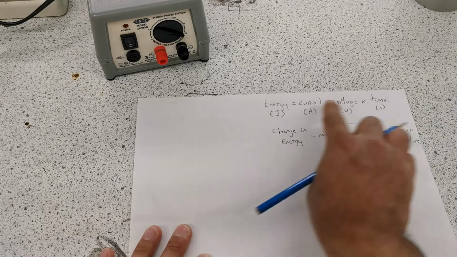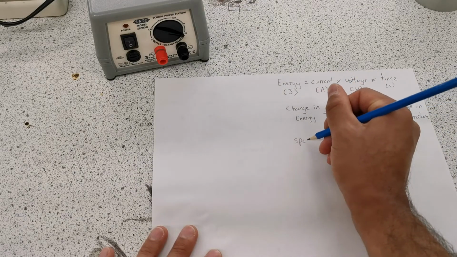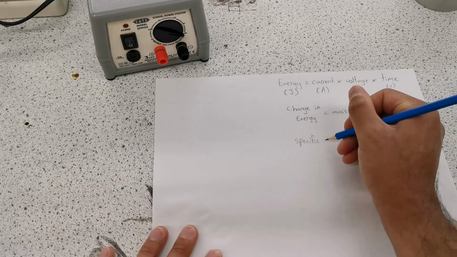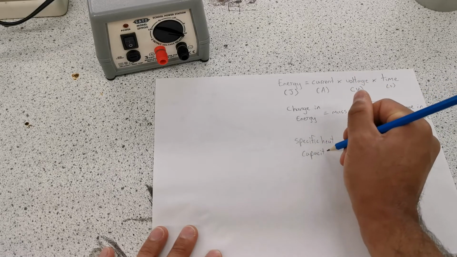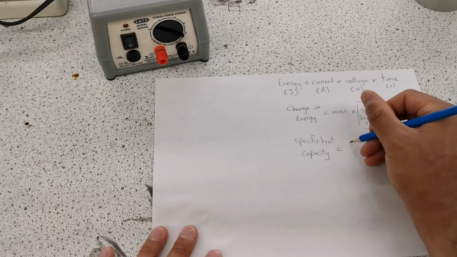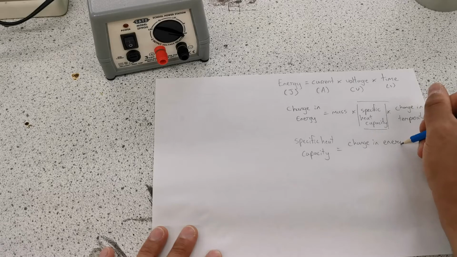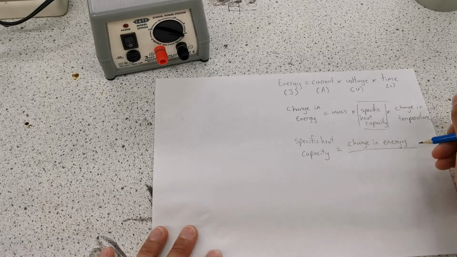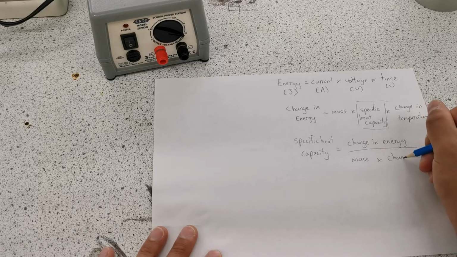So we can rearrange this equation to give us specific heat capacity equals change in energy divided by mass times change in temperature.